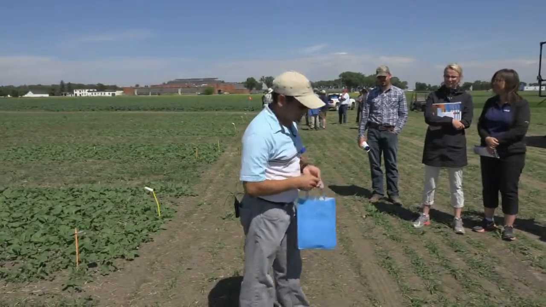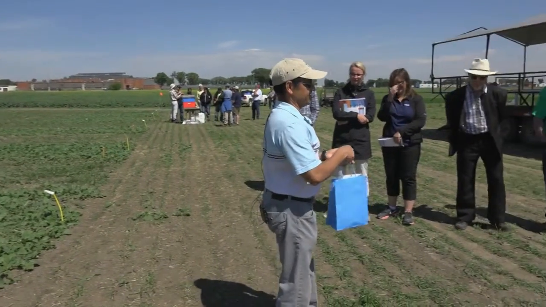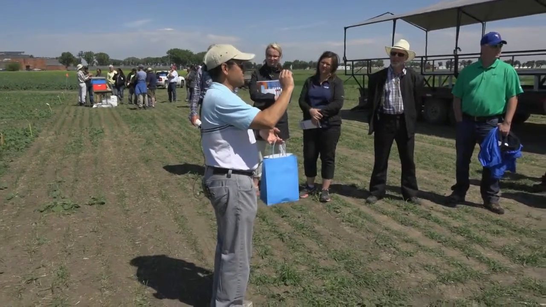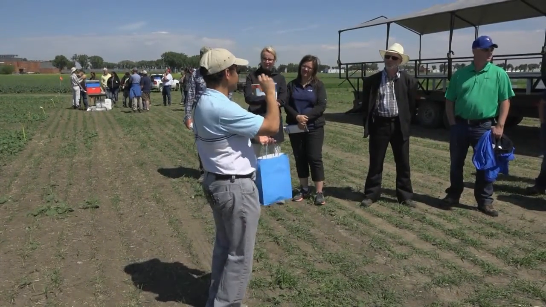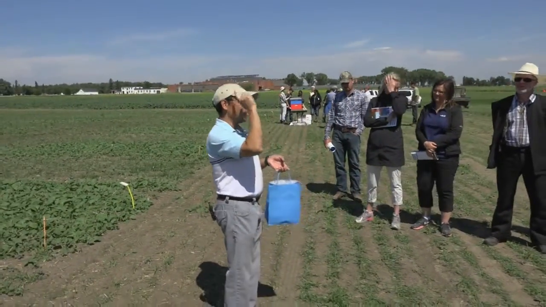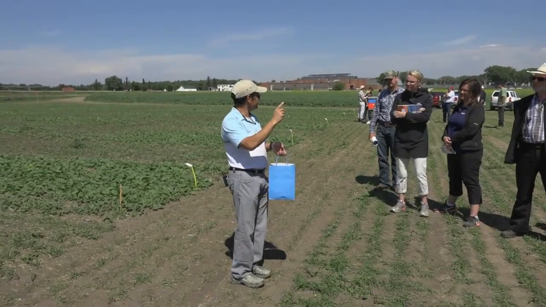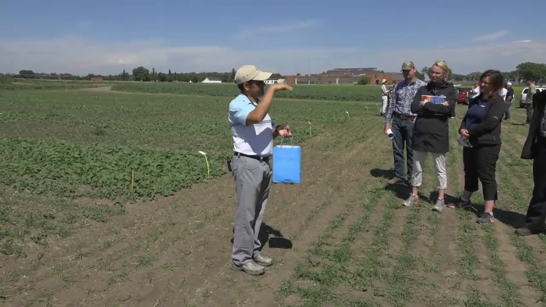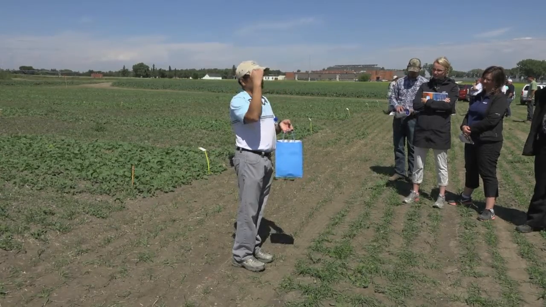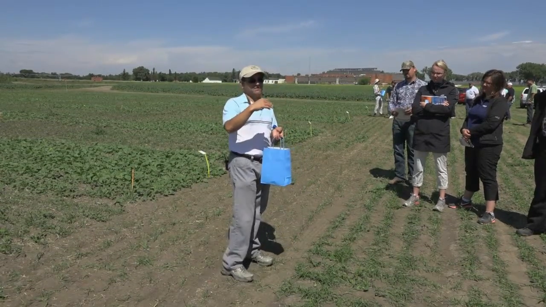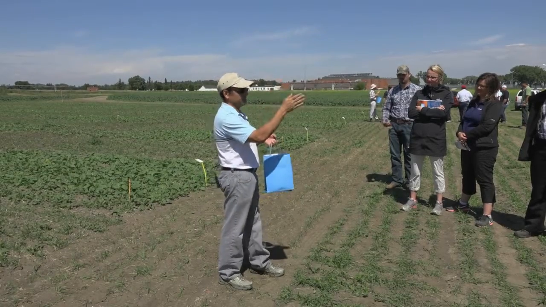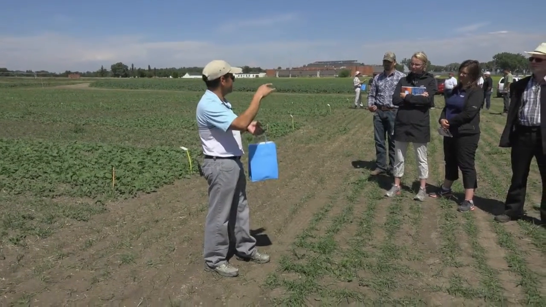Just before, what is the definition of a threshold? We should quickly review two important things about thresholds. One is the crop stage, and the other one is the level of damage or the numbers of insects. So for flea beetles in canola, the critical stage is the cotyledon, and the threshold is 25%.